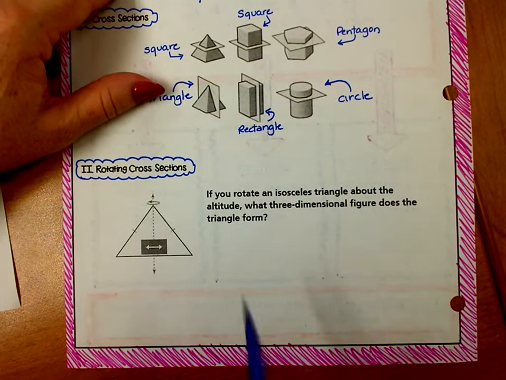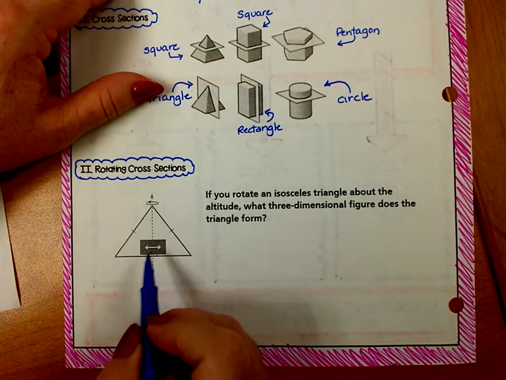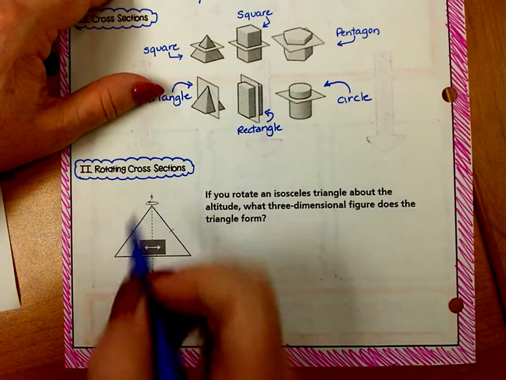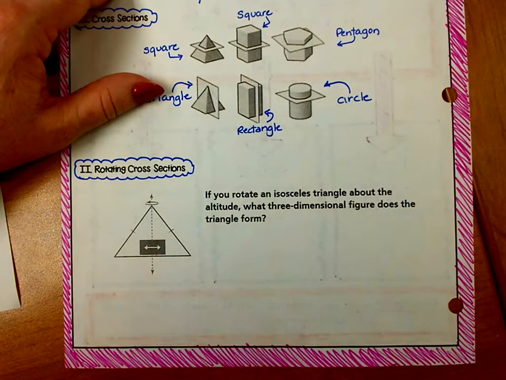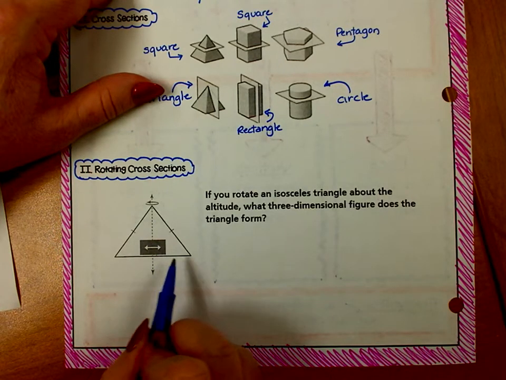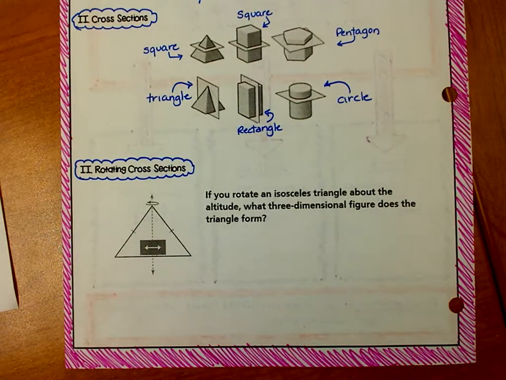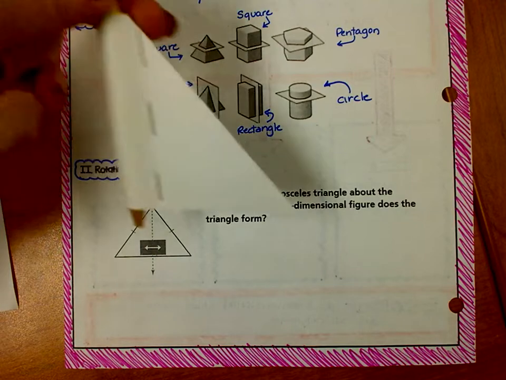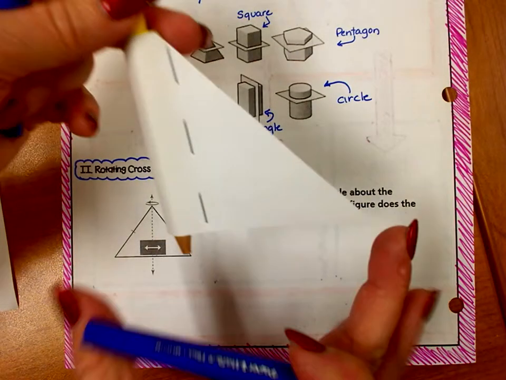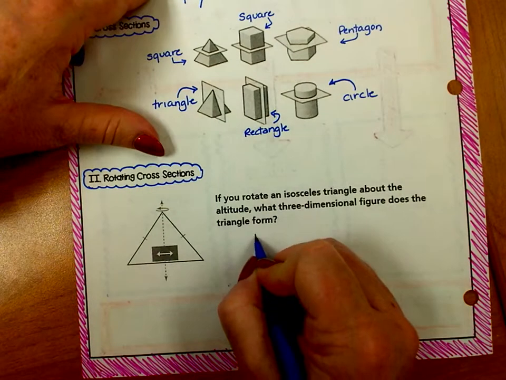Okay, let's take a look at the problem we have right here. If you rotate an isosceles triangle about the altitude, so now it would be like if the pencil was right here and you rotated it around the pencil. What three-dimensional figure does the triangle form? Okay, circle on the bottom and comes to a point. So we're looking at the same one that we had right here. The only difference is that you're rotating it on both sides. Okay, so we are looking at a cone.